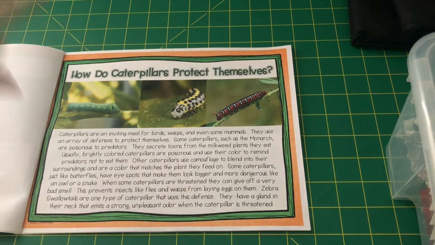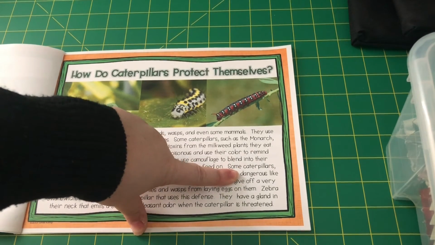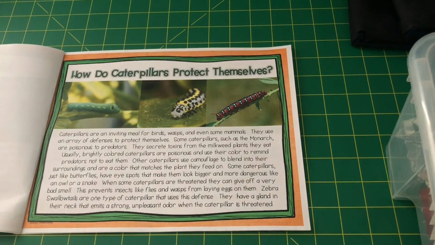Okay, let's find our spot. We're at some. Ready? Let's go. Some caterpillars, just like butterflies, have eye spots that make them look bigger and more dangerous, like an owl or a snake. When caterpillars are threatened, they can give off a very bad smell.